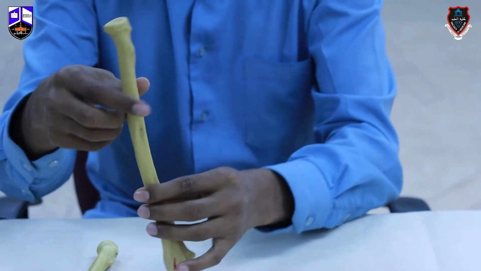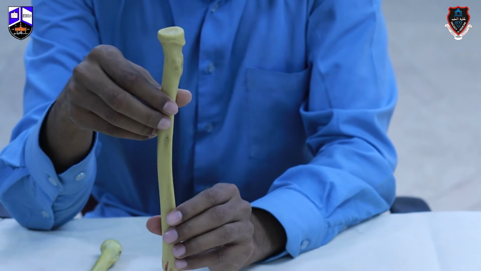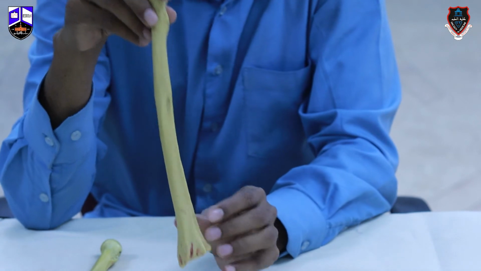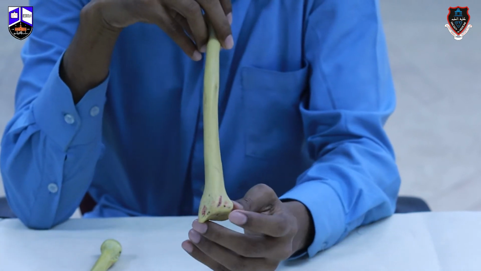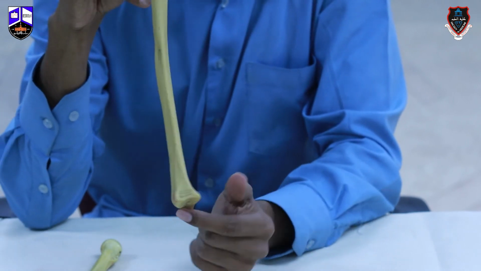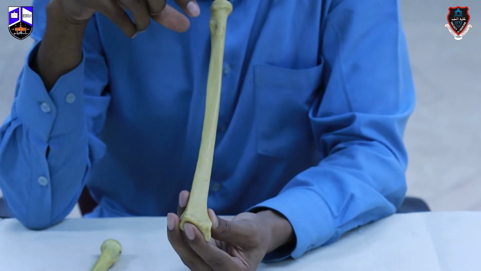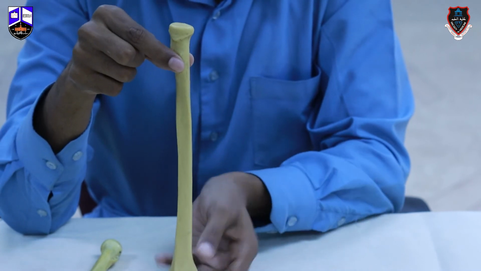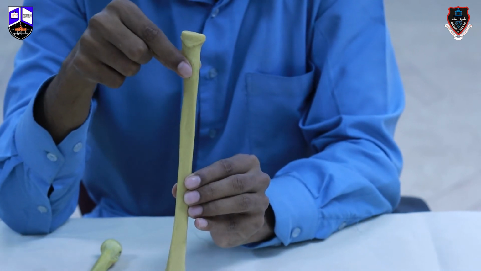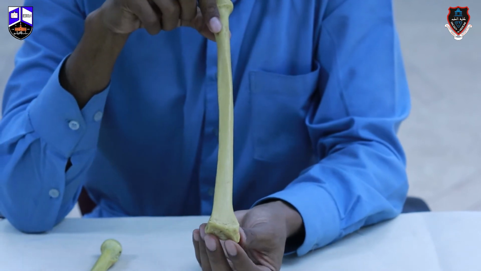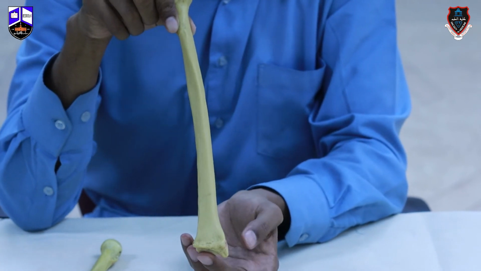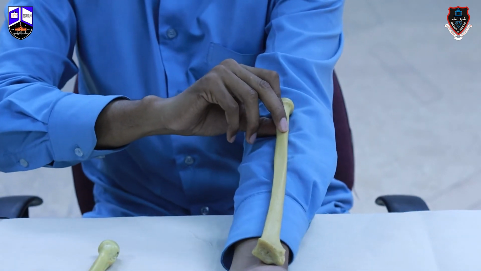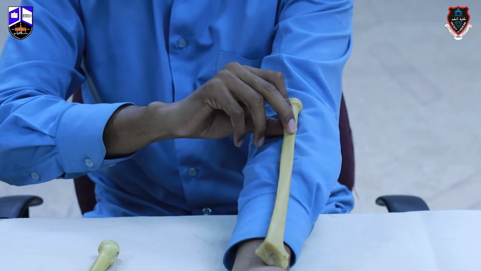Again, for the other one, the head is superiorly. Posteriorly, we have got the Lister tubercle, so I put it posteriorly, and anteriorly we have got the radial tuberosity. So this is the head, this is the radial tuberosity anteriorly, and the direction of the styloid process in this one is in the left side. So this is my left humerus, my left radius.